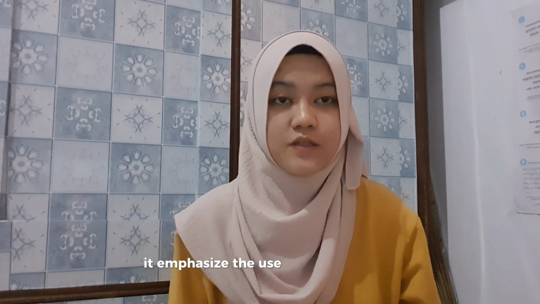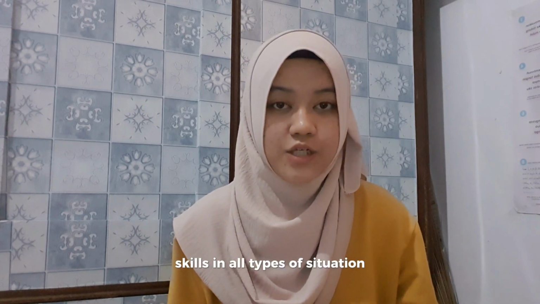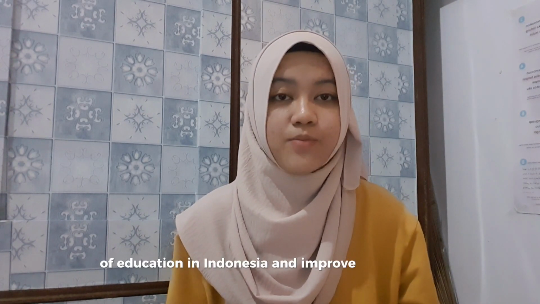It emphasized the use of authentic text, personal experience, and topics outside of the traditional grammar to promote language skills in all types of situations. The 2006 curriculum aimed to increase the quality of education in Indonesia and improve the national education standard.